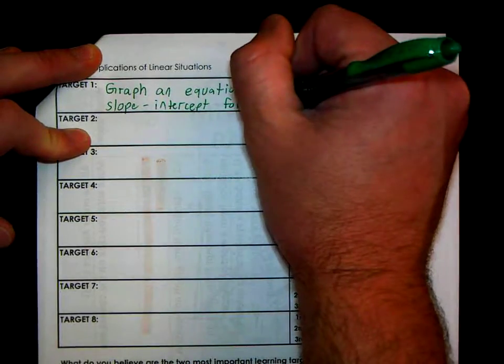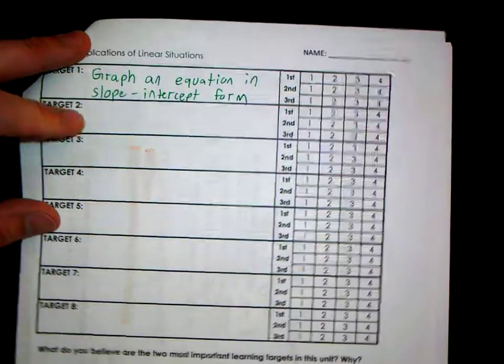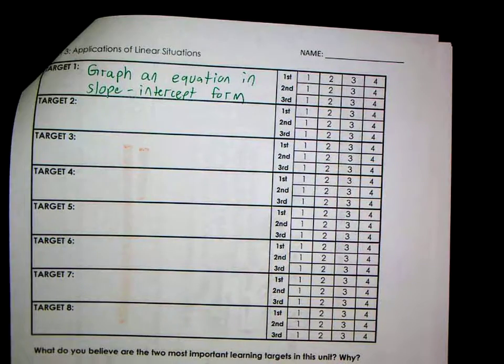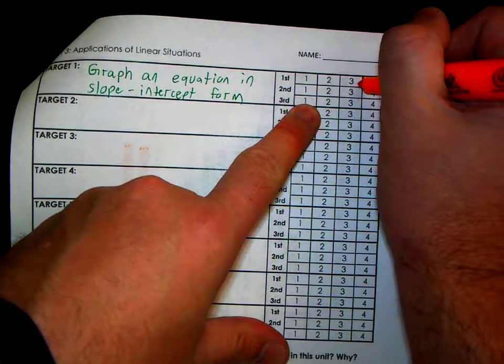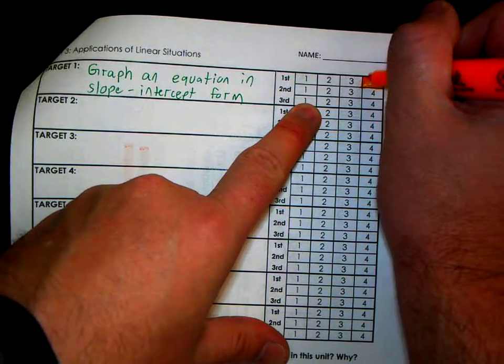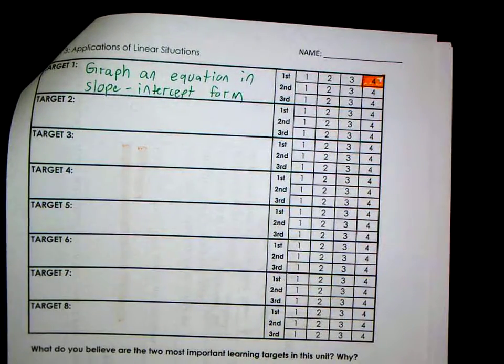Even though it was a review, this is great for the ACT. It's good to know this for the ACT. ACT likes this stuff. Coordinate plane, coordinate geometry. You'll see a lot of those kinds of questions. How do you feel about that?